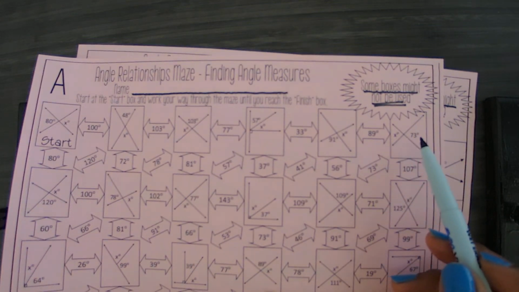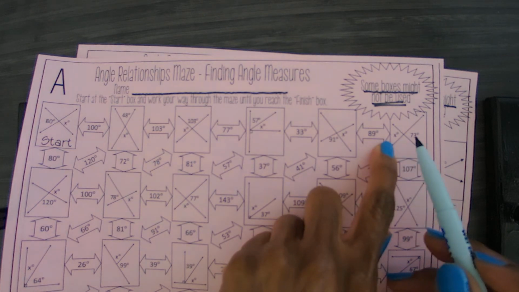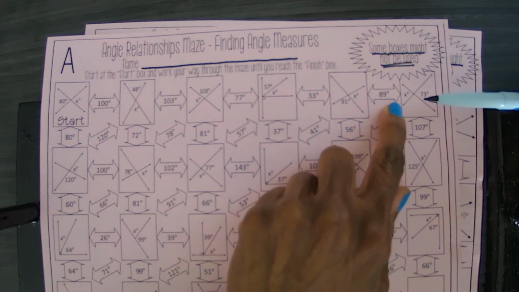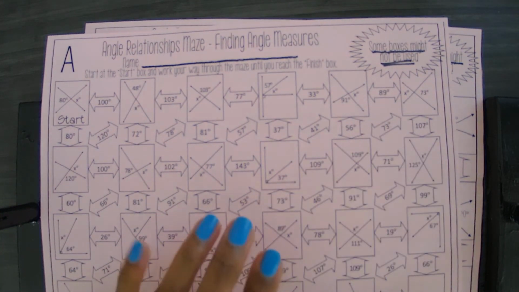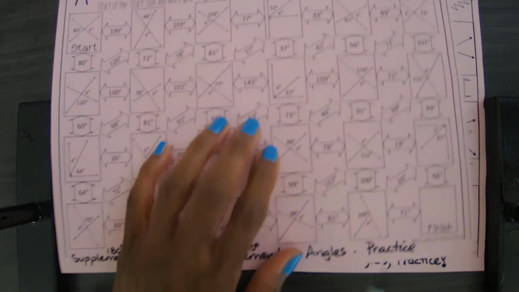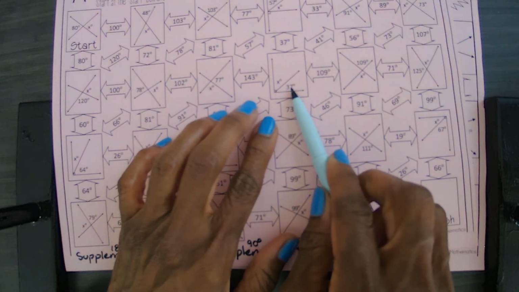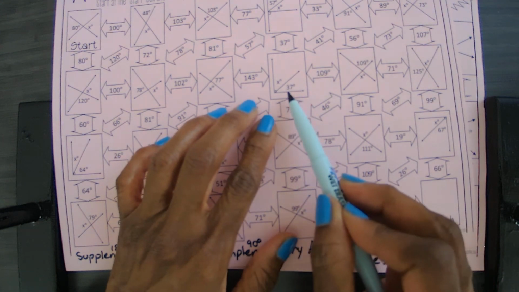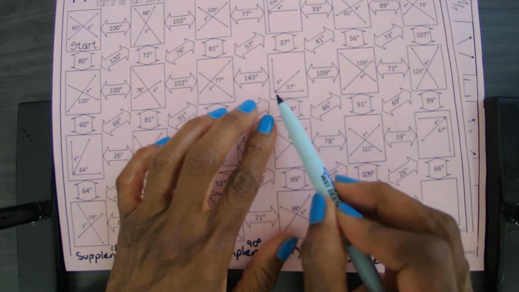So some examples of the problem. Here's an example of vertical angles. If I know that this angle here is 73 degrees, using my pencil pointer method, x also has to be 73. Here's an example here of complementary. This angle is 37 degrees, and we can see the little box there to show that they're right angles.